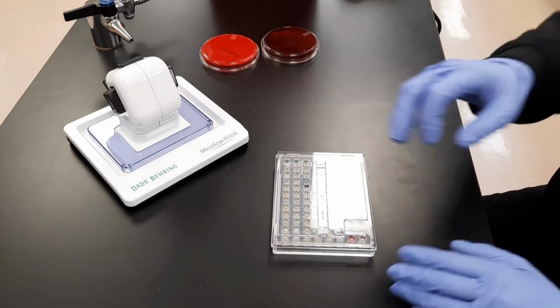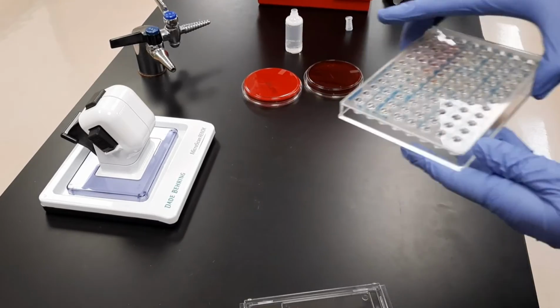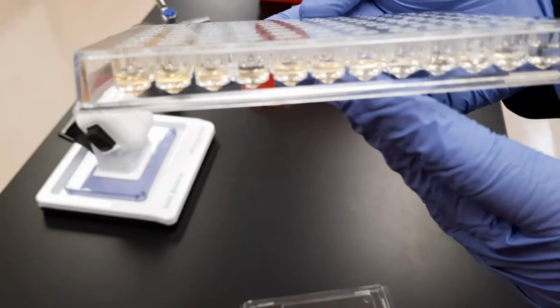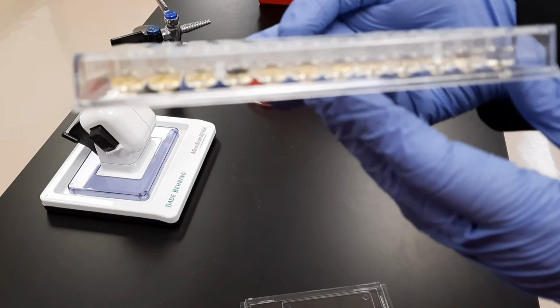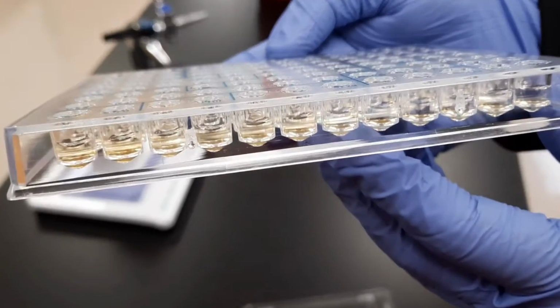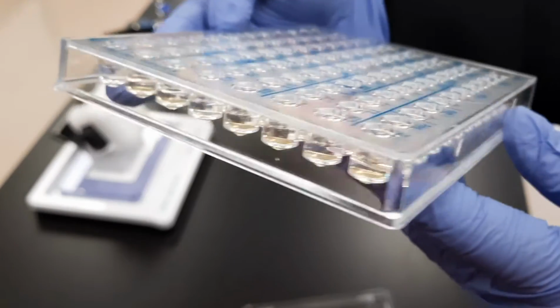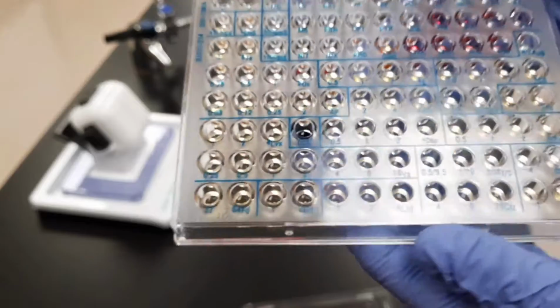And you are ready to load onto the MicroScan WalkAway machine. The bacterial suspension was transferred to these panels using the MicroScan RENOK inoculating device, which delivered 115 microliters of broth suspension to each well.